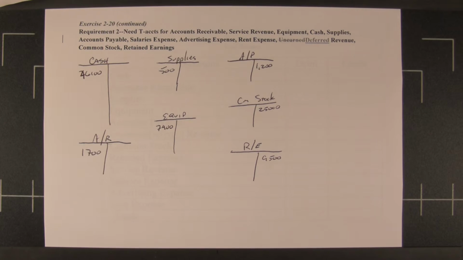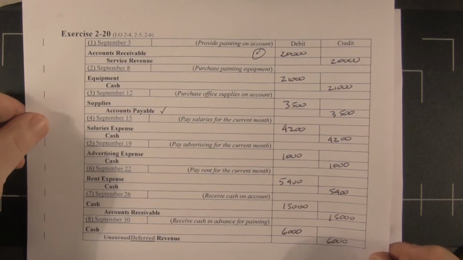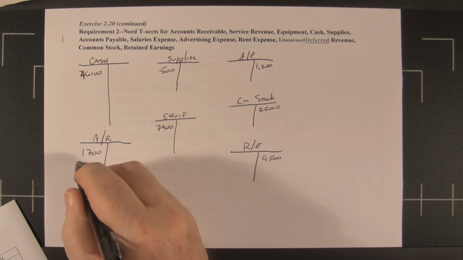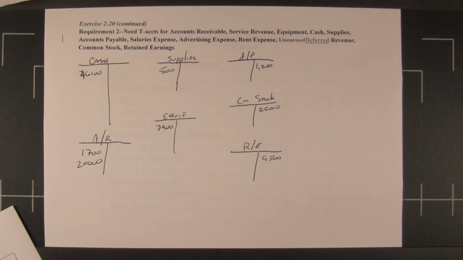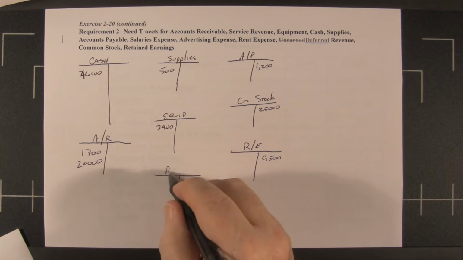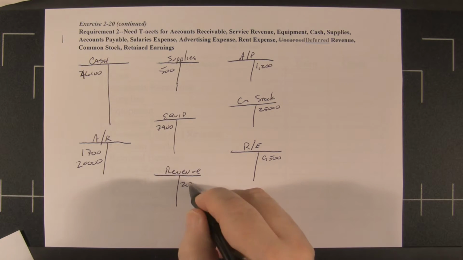So, let's take a look at our transactions. And we're going to go off of this transaction sheet that we did in requirement 1. We have accounts receivable of $20,000. That's a debit to accounts receivable of $20,000 and a credit to service revenue of $20,000. So we need a new account there. Revenue, $20,000.